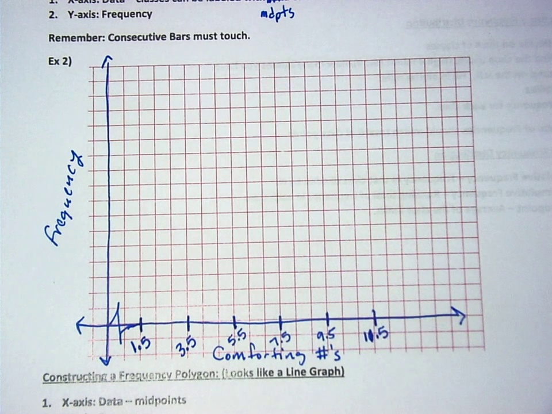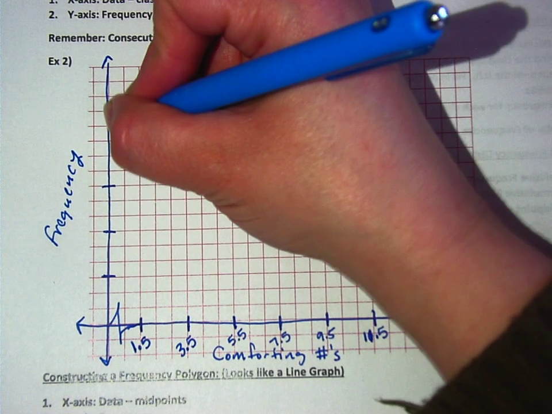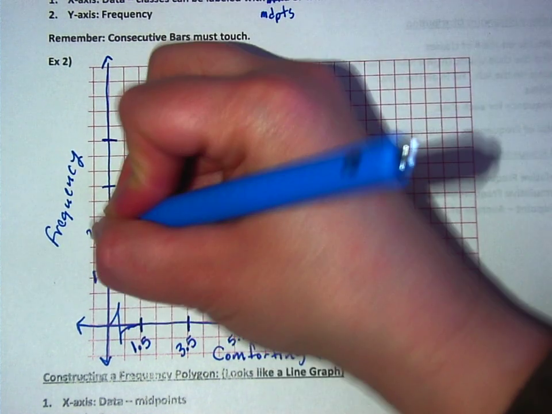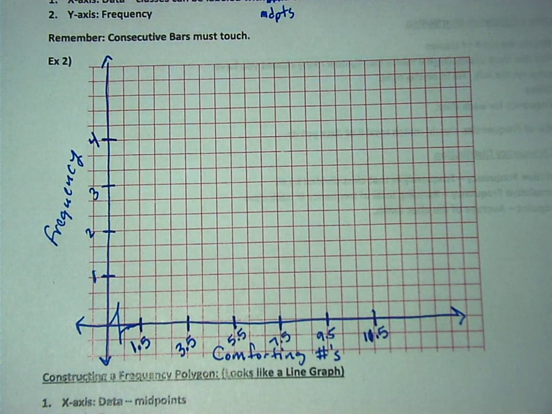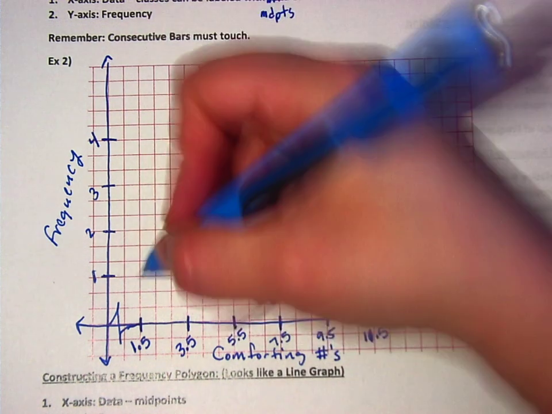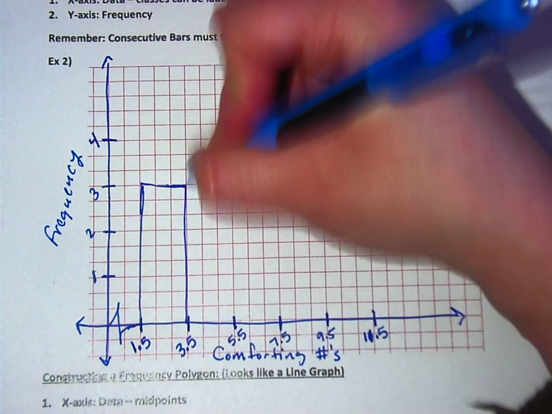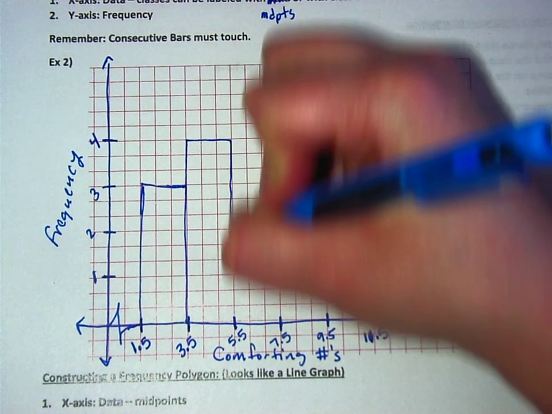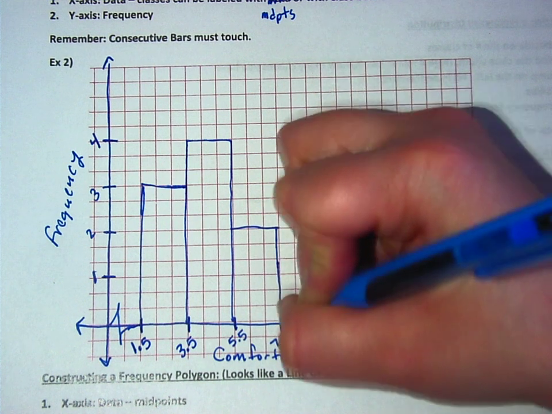George, are you following so far? The frequency is the number of the frequency. Remember, that's just how many are in each category. I think our highest number there was 4. This one I don't need to break my axis because I'm starting at 0. 3, 4, 2, 1, 0.